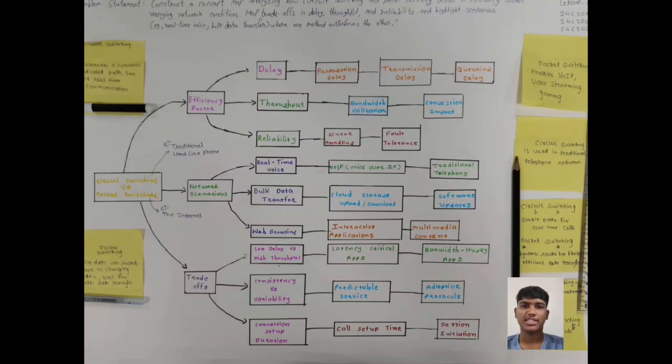this concept map shows the key difference between circuit switching and packet switching. It also explains their applications, trade-offs, and practical uses. It highlights why circuit switching was once dominant for telephony and why packet switching is now the backbone of the internet.